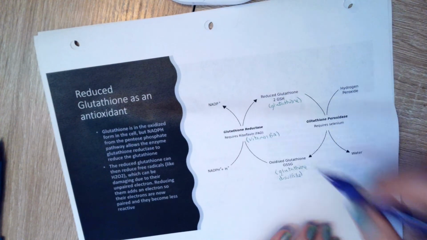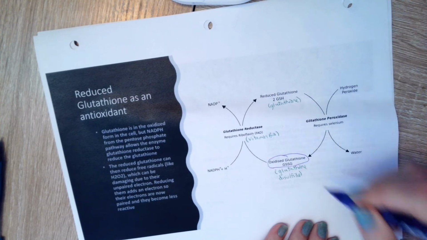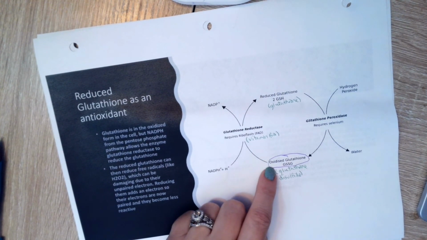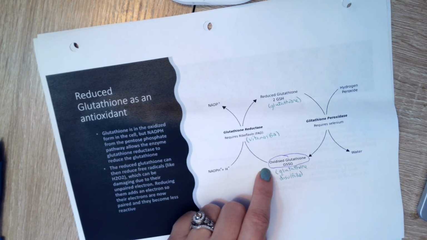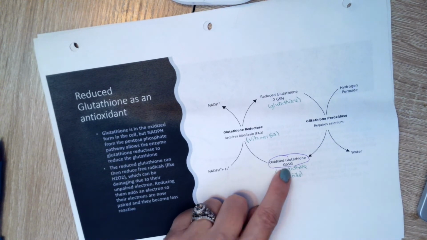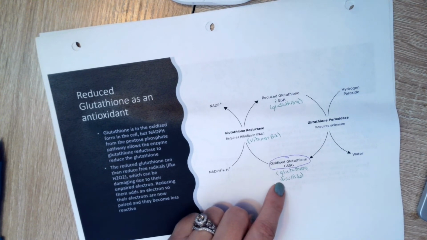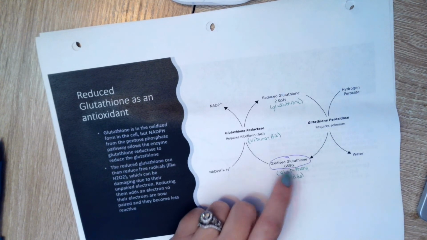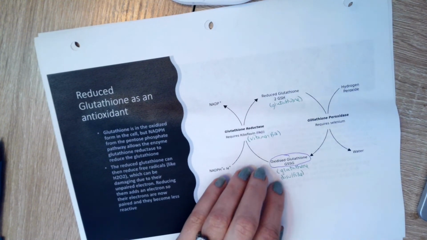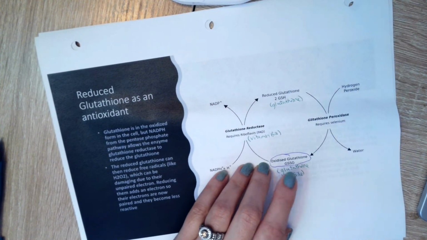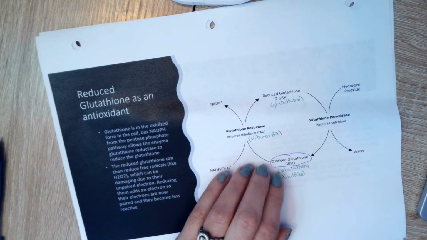Now, what we have here, the main player, the starting place, would be this. This is how glutathione exists in the cell before we reduce it, and it's abbreviated as GSSG. That's glutathione disulfide. It has sulfides on it, not sulfites, which is slightly different. Anyway, it's got sulfur in it. And there are actually two glutathiones in this molecule.